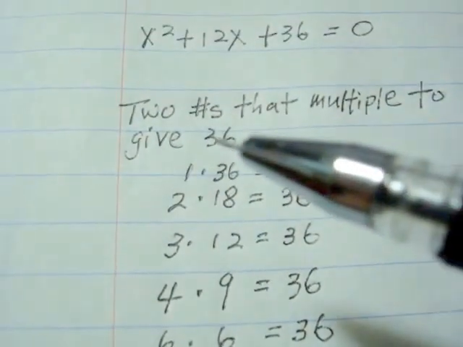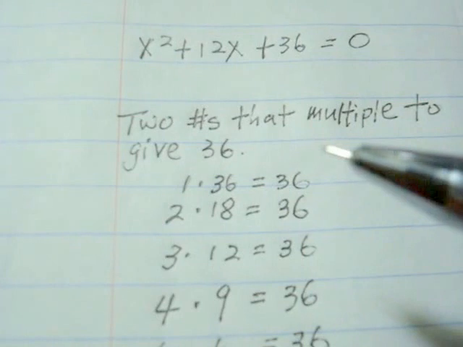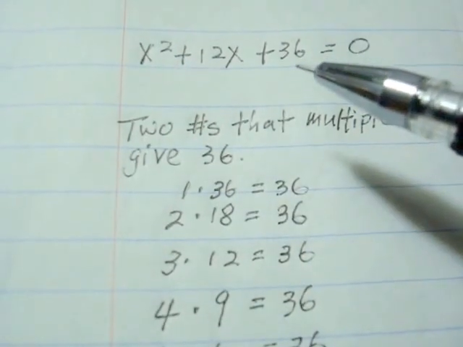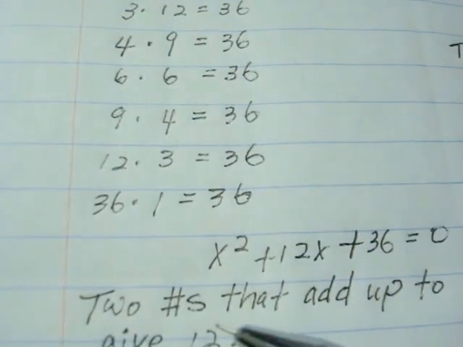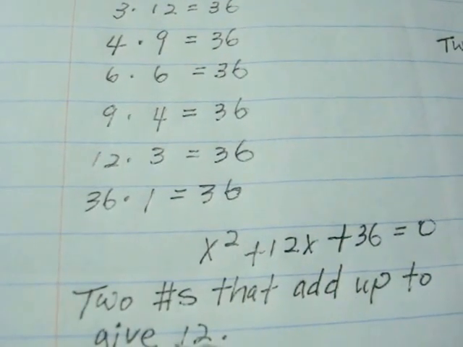The first thing is to find the two numbers that multiply to give 36. And the second step is to find two numbers that add up to give you 12.